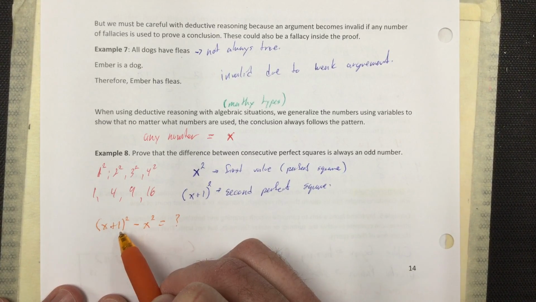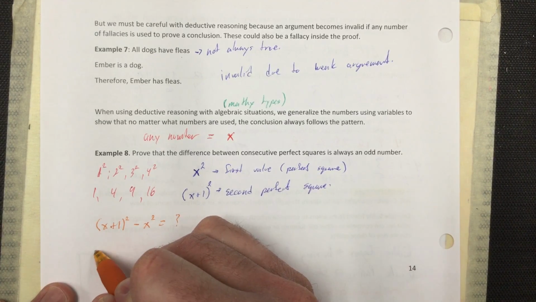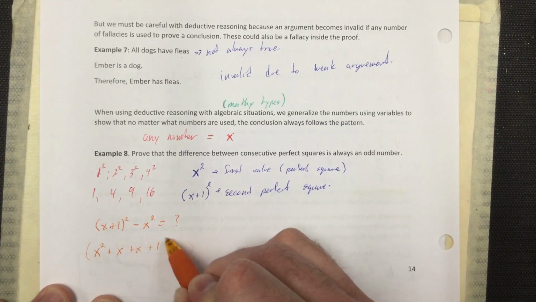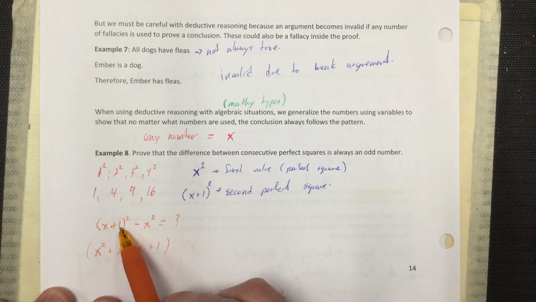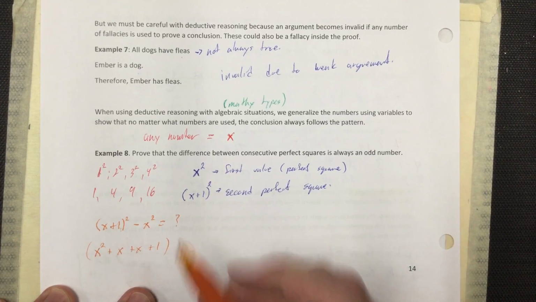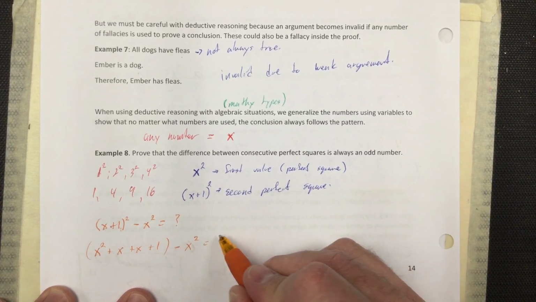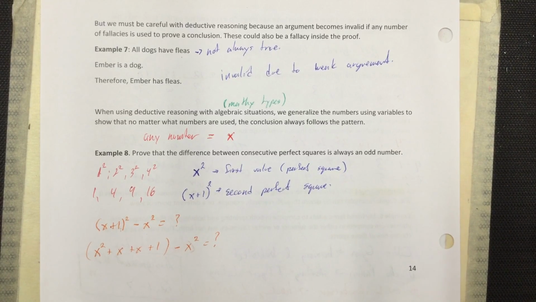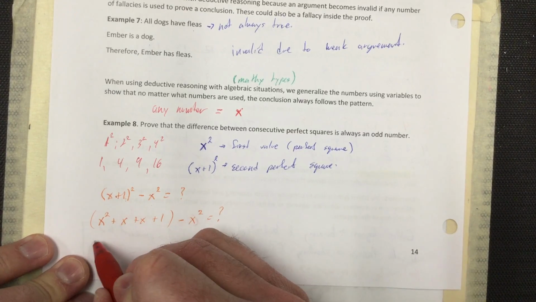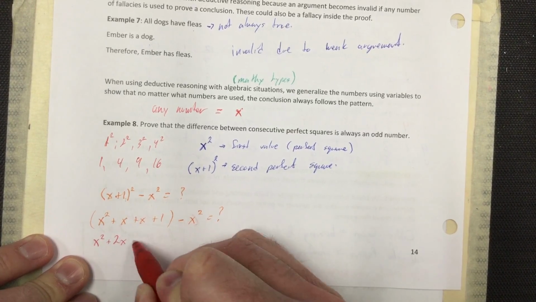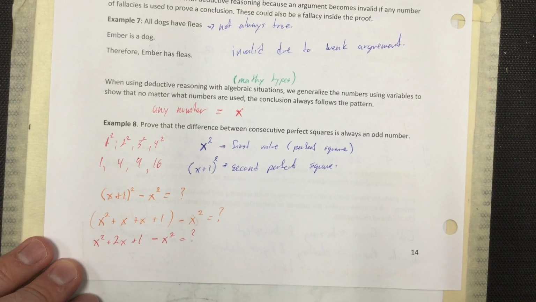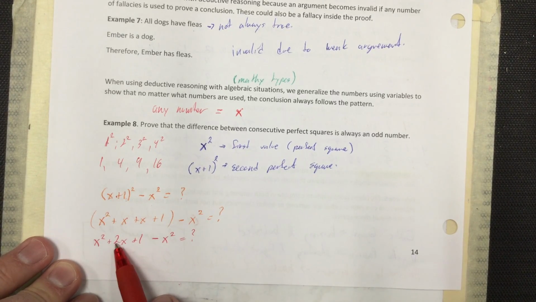When we see x plus 1 squared, we can use the distributive property to know that this is x squared plus x plus x plus 1. So that's x times 1 plus x times 1 plus x squared plus 1 squared. So that's how we come up with that. And this is minus x squared. And still we're not sure what it's going to equal. If we combine all of our like terms, we have x squared plus 2x plus 1 minus x squared is still equal to our question mark. We don't know. So that's combining this here.